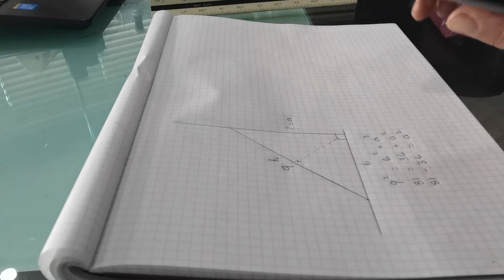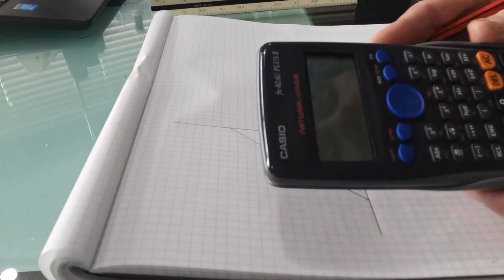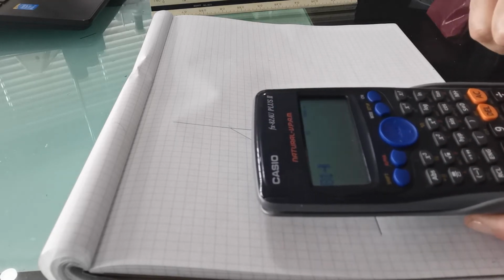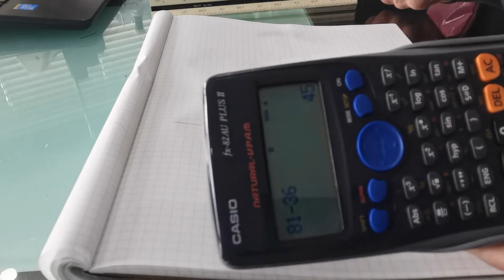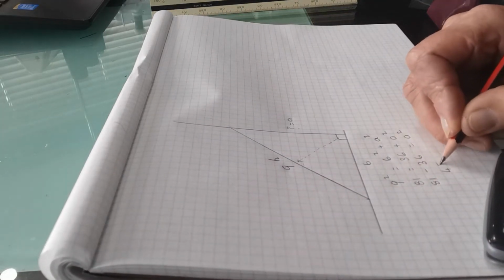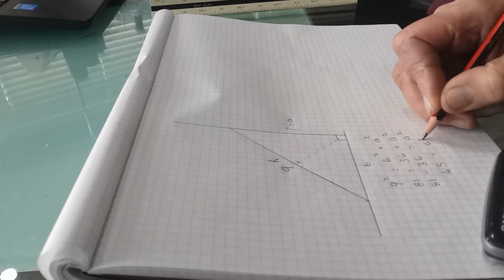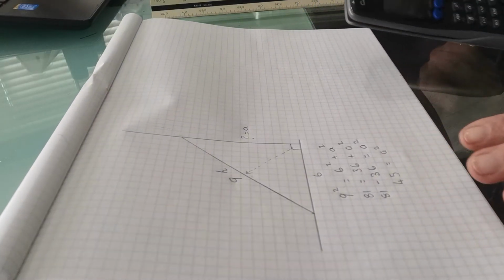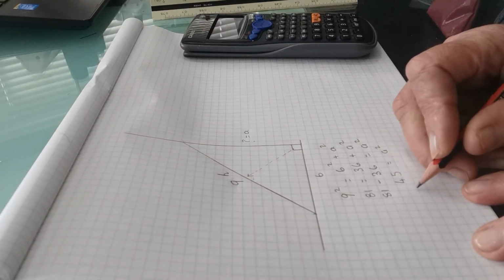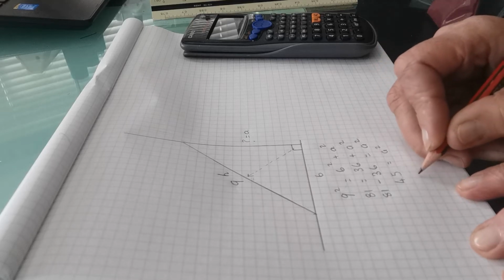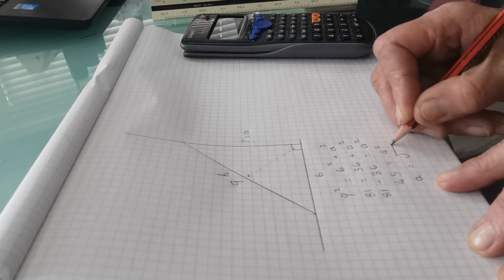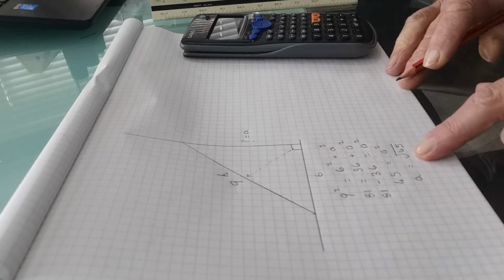So picking up our calculator, and this is a different style of calculator. 81 subtract 36 equals 45. Now, 45 is not a perfect square. So we're going to get a decimal answer. We need to find the square root of 45 here. In fact, we're finding the square root of both sides. So the square root of a squared is a, and the square root of 45 we write as root 45.